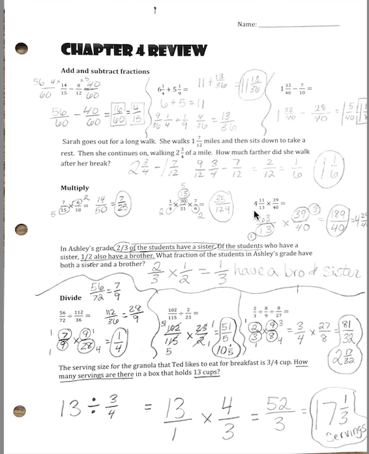The third one, I have 4 and 11/13 times 39 over 40. I need to put my 4 and 11/13 into an improper fraction. Remember, you always have to do that with multiplying. That gives me 63 over 13 times 39 over 40. 13 and 39 goes down to 1/3. I multiply across, I get 189 over 40. And if I want to put that into a mixed number, I get 4 and 29 over 40.